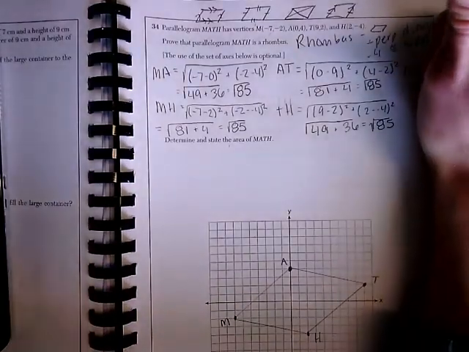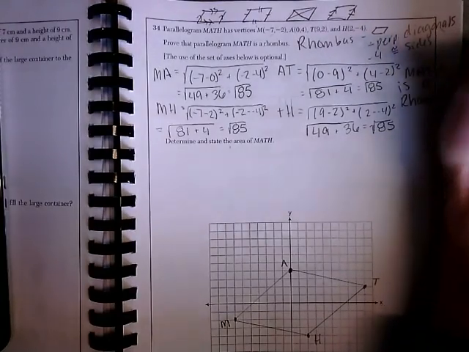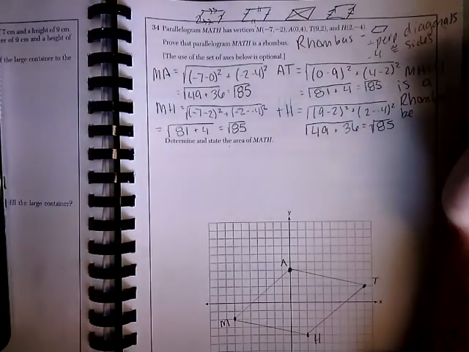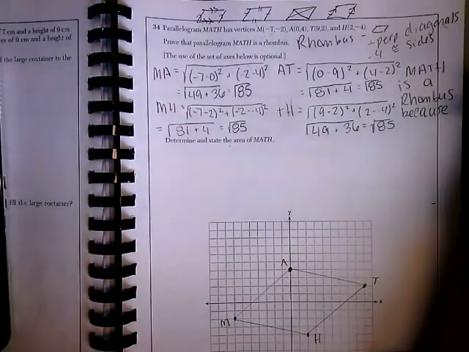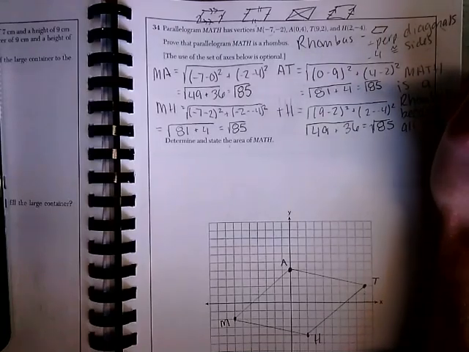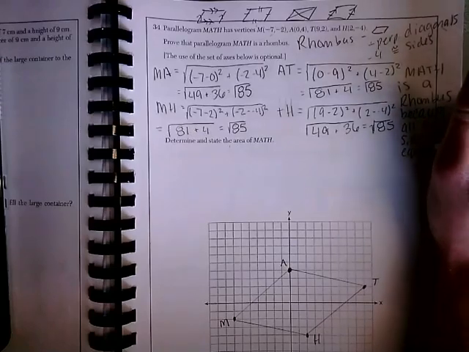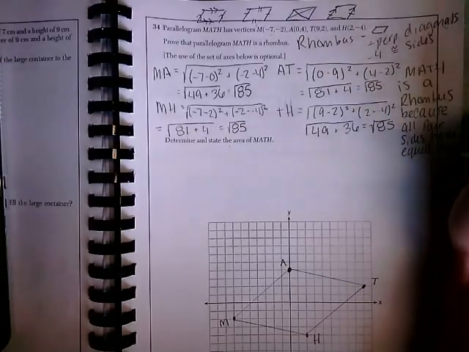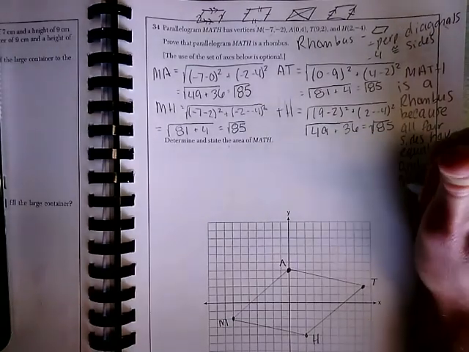So MATH is a rhombus because all four sides have equal lengths and therefore four sides are congruent.